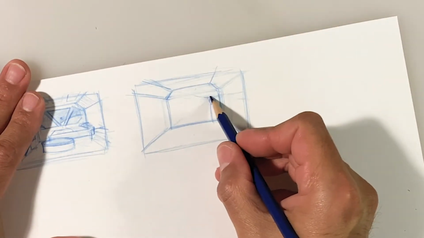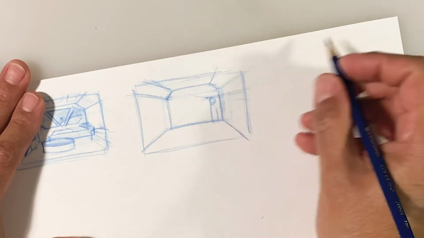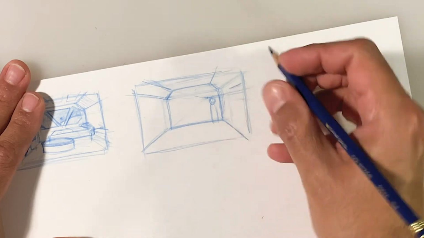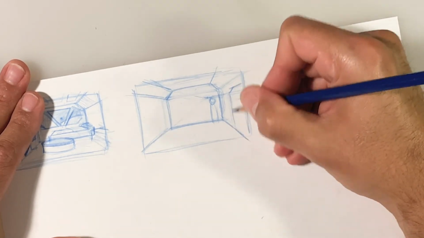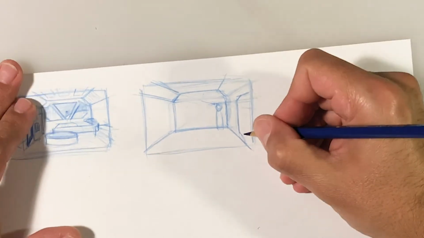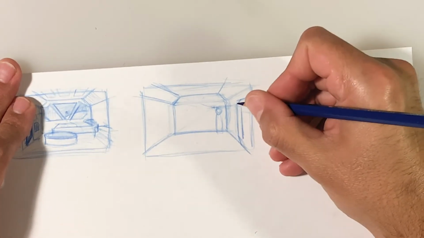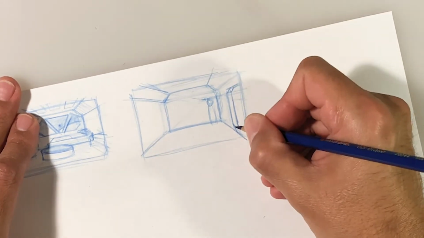That's right about almost even with the vanishing point there, the horizon line. So door. I keep wanting to say doll. Very strange. The door has to be taller. Okay, it's set back a little bit. Right, the walls have some width to them.